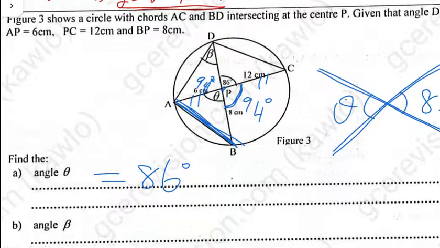So what else do we have that we can use here? Using one of the angle properties, we can get this angle beta directly.